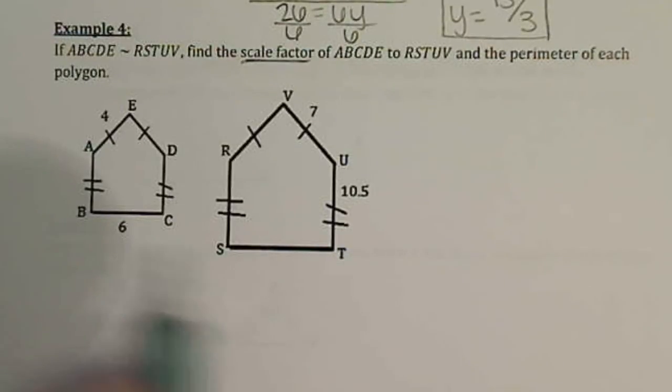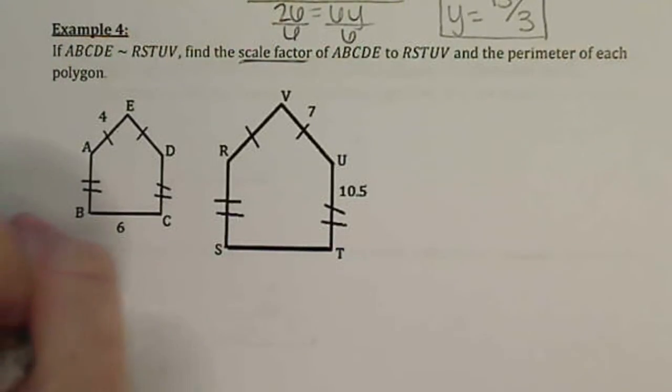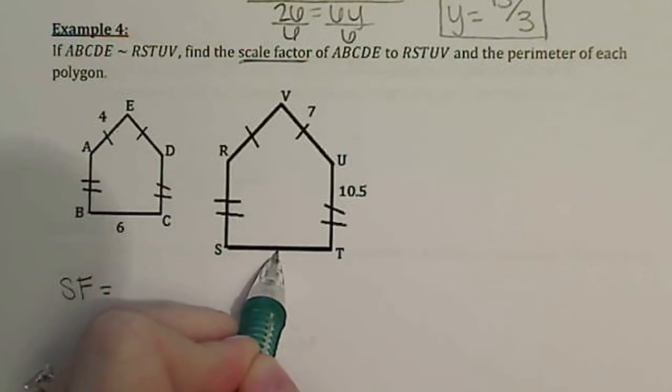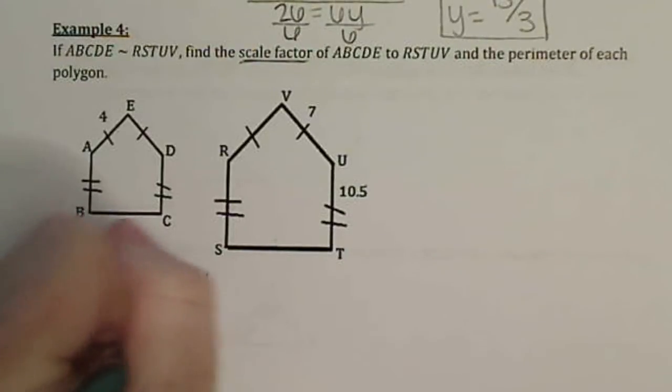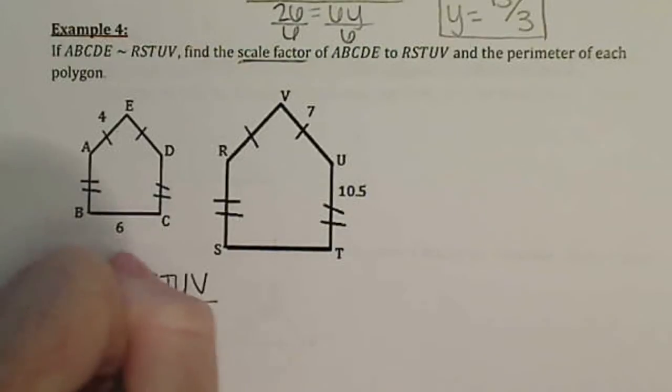ABCDE to RSTUV. Did it get bigger or smaller? Got bigger, so our scale factor, this bigger one, RSTUV, is going to go on top. It's a ratio because we want a scale factor bigger than 1.